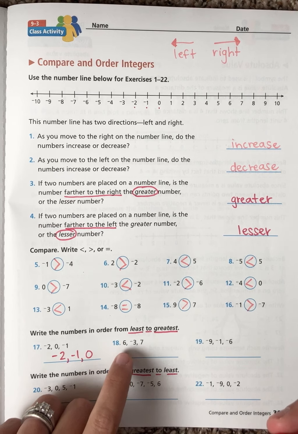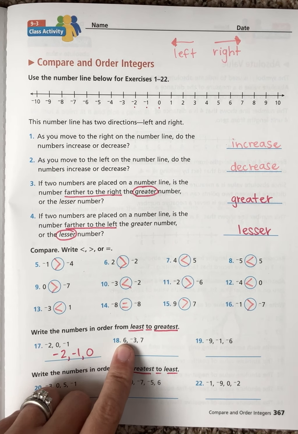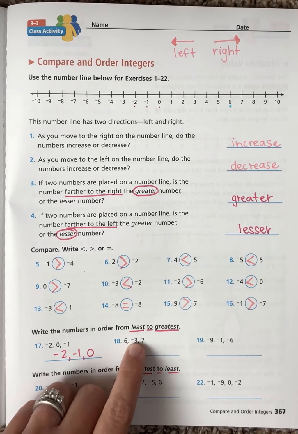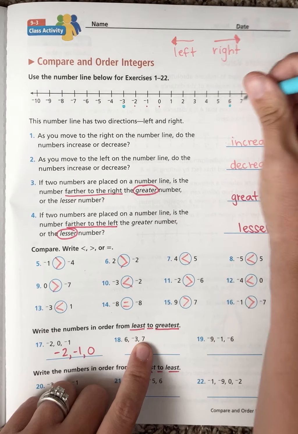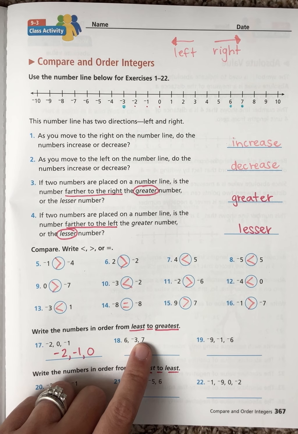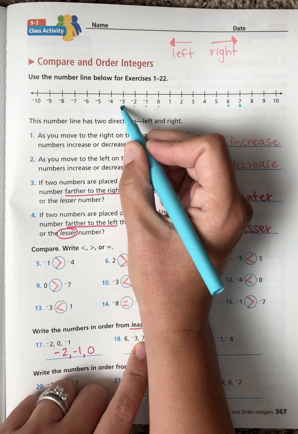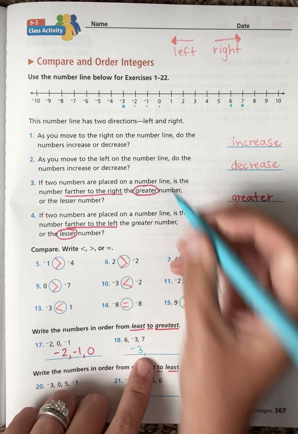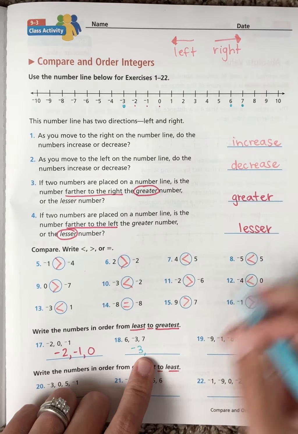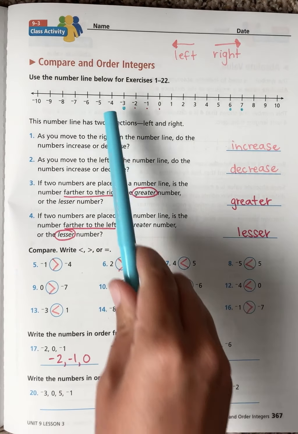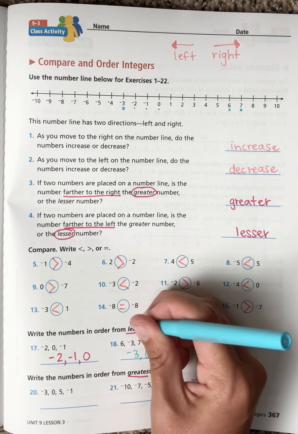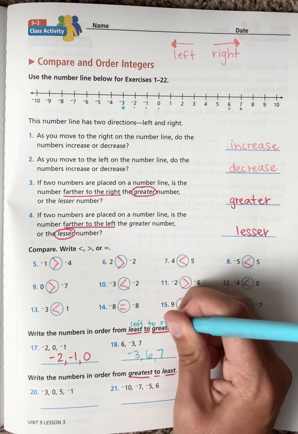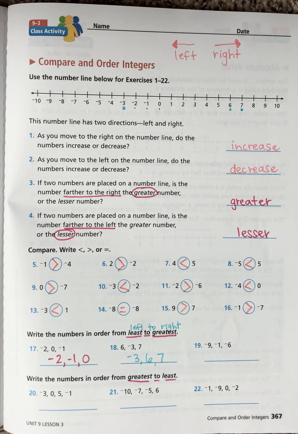Number 18, we have 6, and we have -3, and then we have 7. So from least to greatest, -3 is the furthest to the left, so it comes first. Then we have 6, and then we have 7. So we're going from left to right, least to greatest. I can even write that down. Left to right.